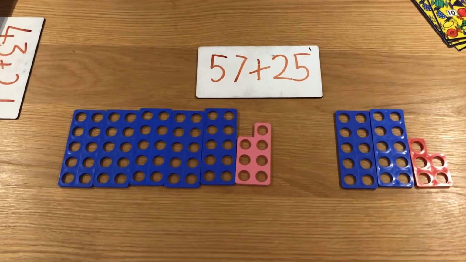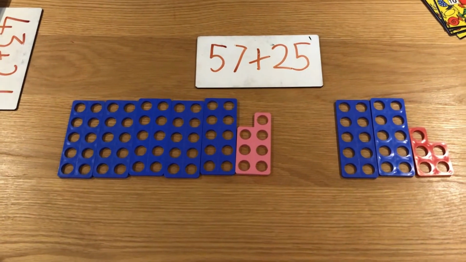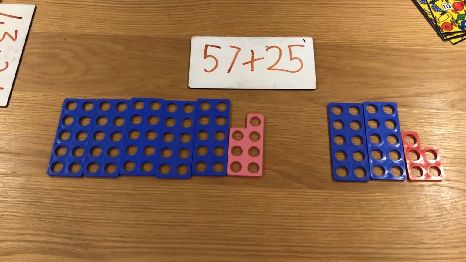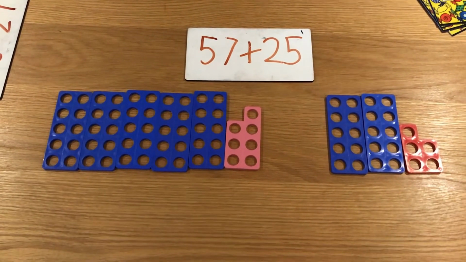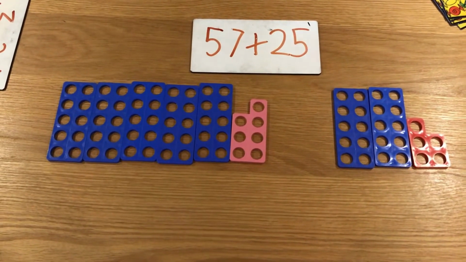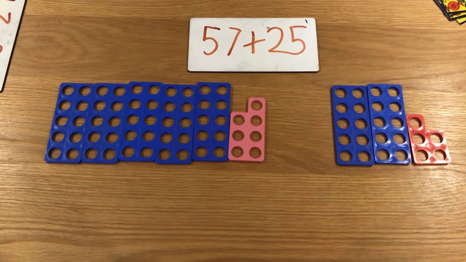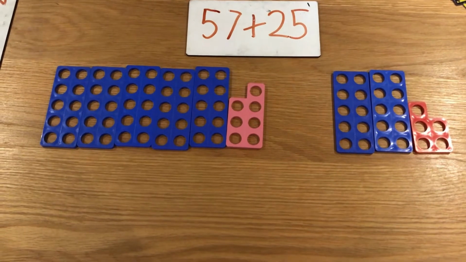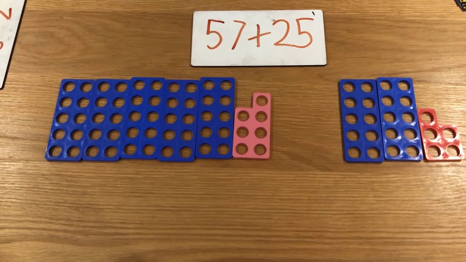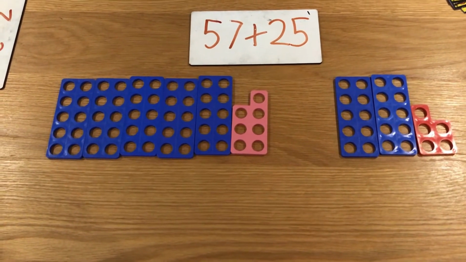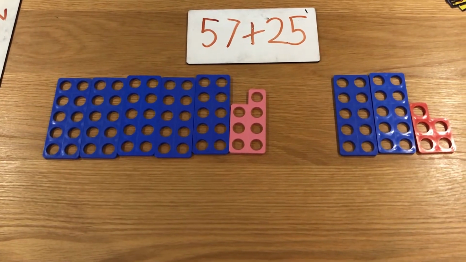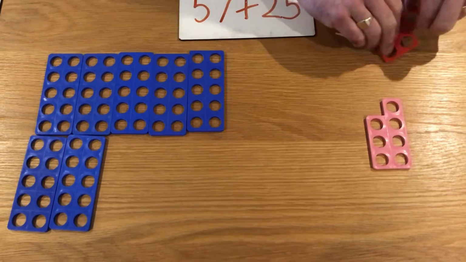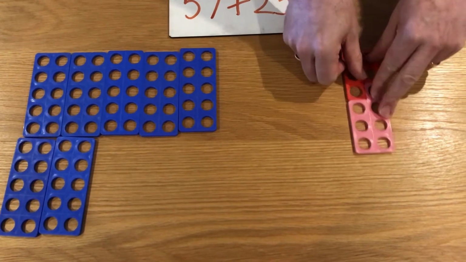We're now looking at a partitioning example with 2 digit numbers that's going to involve one exchange. We've got 57 add 25. Very appropriate for year 2, initially to do as a partition with visual apparatus, and then eventually to do in their head or with a jotting. 57, 5 tens and a 7, 25, 2 tens and a 5. As before, what we'll do is we'll put the tens together and the ones together. So there's the tens, there's the ones. I want to put those like that.